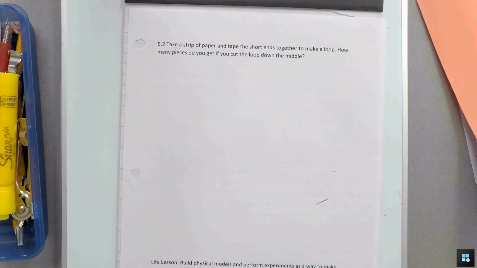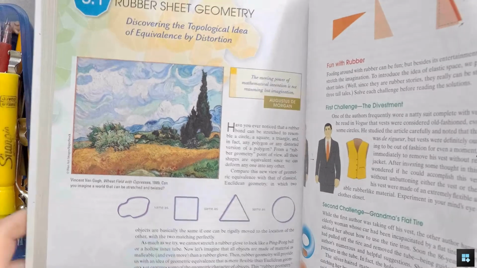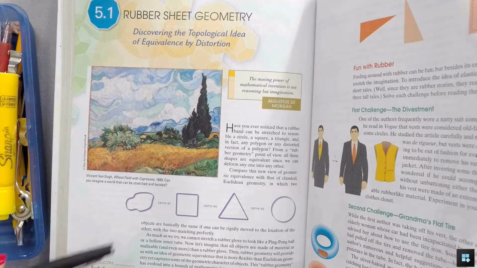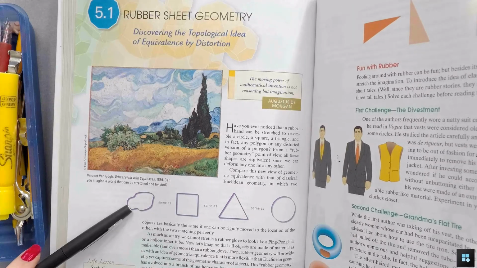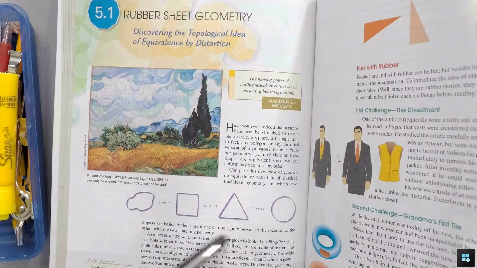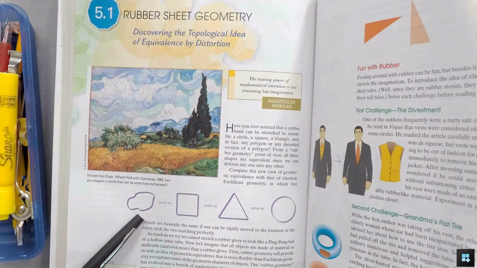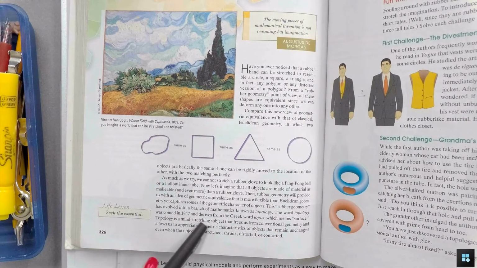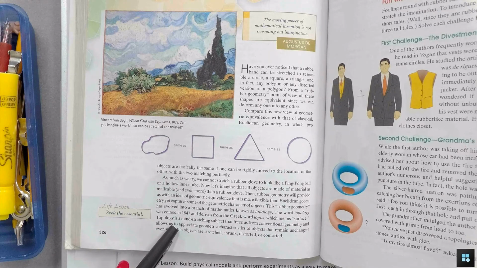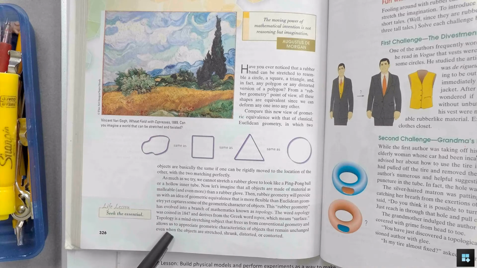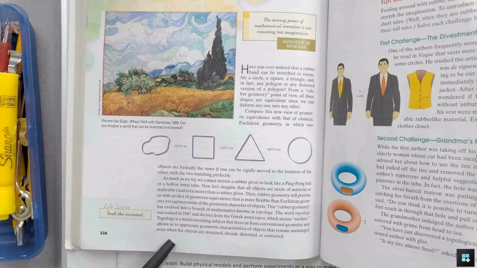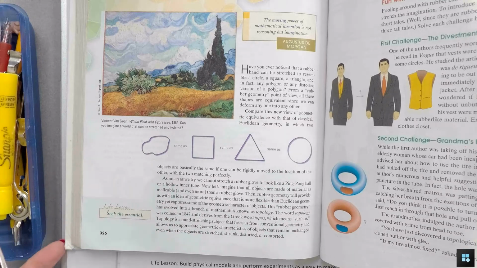We're doing work in Chapter 5 now. Chapter 5 has much of its content devoted to the study of topology. Topology looks at the essential shape of an item, even if the item's distorted or stretched or shrunk. For example, a rubber band can be made to look like a square or a triangle or a circle, but it's still a rubber band, and you can't make it look like a ping pong ball or like a glove. The study of topology is described at the bottom of the page. Topology is a mind-stretching subject that frees us from conventional geometry and allows us to appreciate geometric characteristics of objects that remain unchanged even when the objects are stretched, shrunk, distorted, or contorted. Your author calls that rubber sheet geometry, and it's quite an interesting topic.